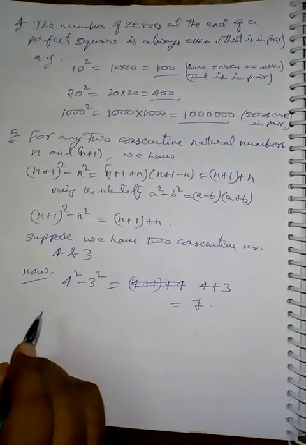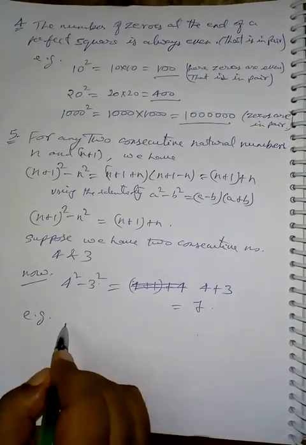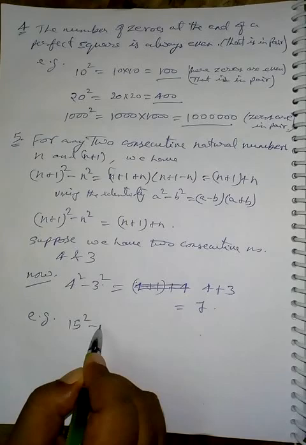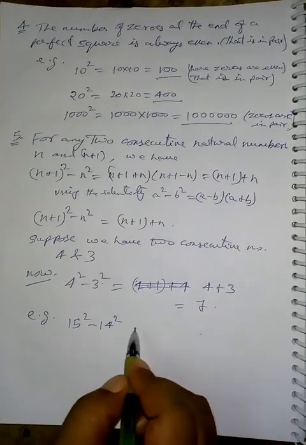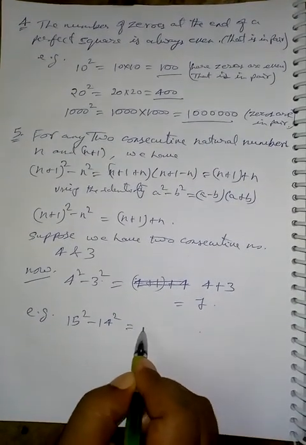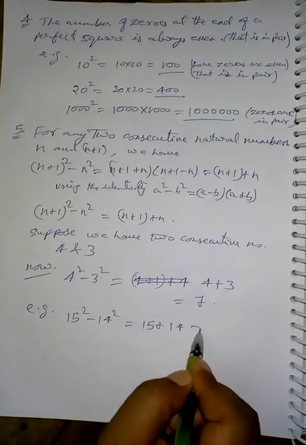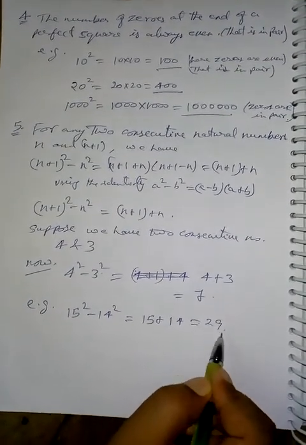Another example we can do is, let it be 15 square minus 14 square. The squares of two consecutive numbers. The difference we'll get is 15 plus 14, and that is equal to 29. This is the answer.